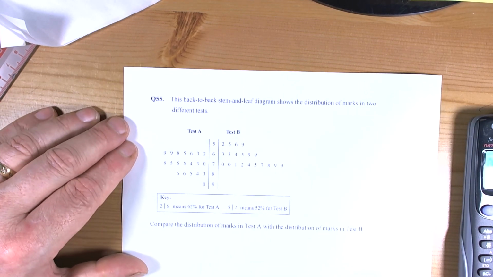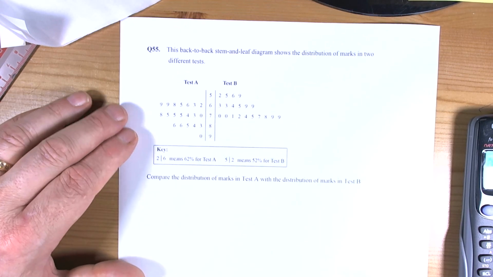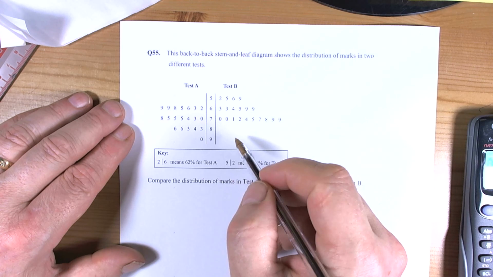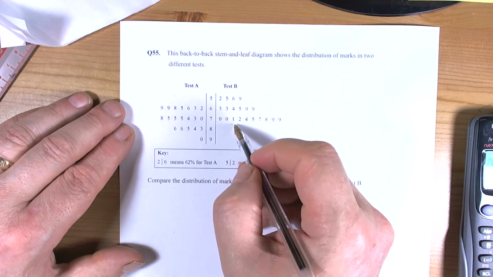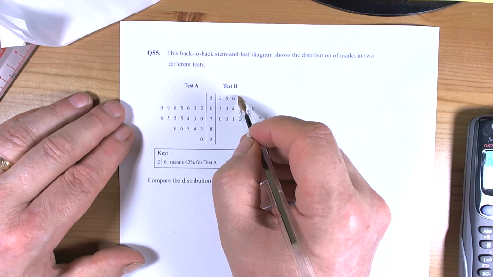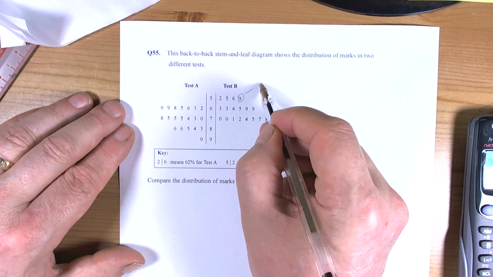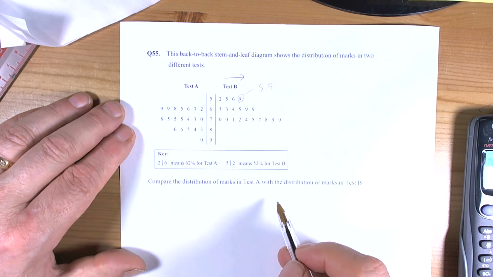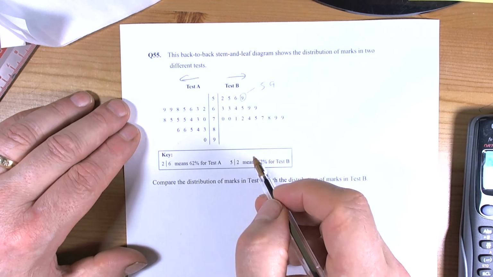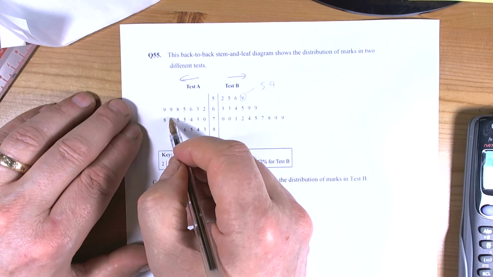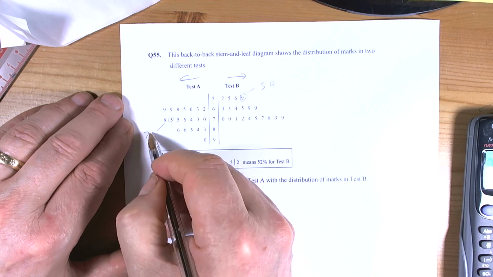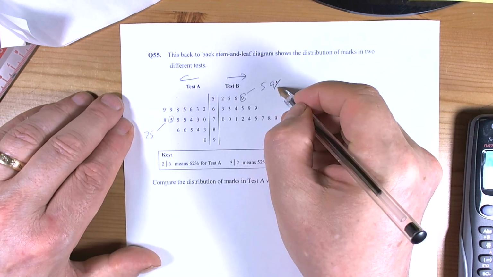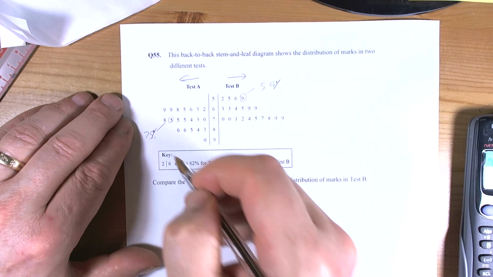So this question talks about a back-to-back stem and leaf diagram, and basically we've got to remember, reading a back-to-back stem and leaf diagram, we're coming this way, so this number here, for example, means 59, and so for test B we're always reading in that direction, and for test A we're reading in that direction. So for example, this number here is 75. So this is in percentages, so this was marks in a test.